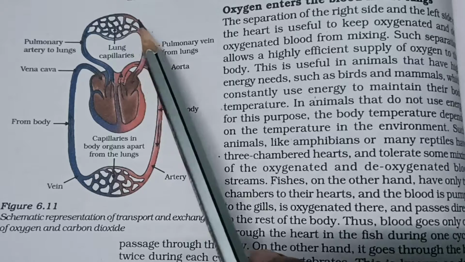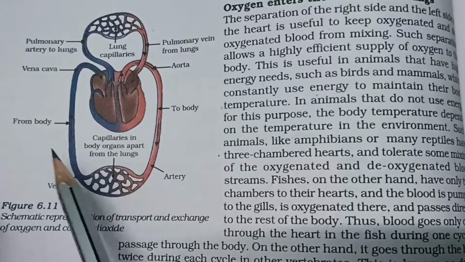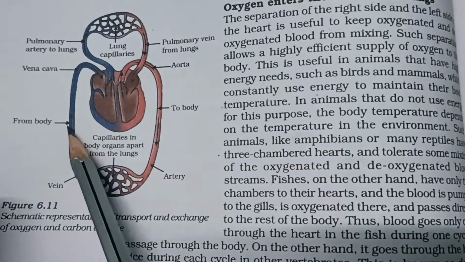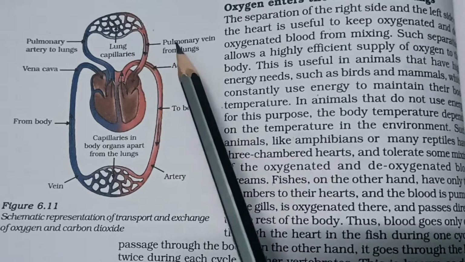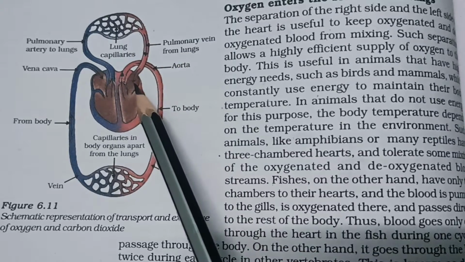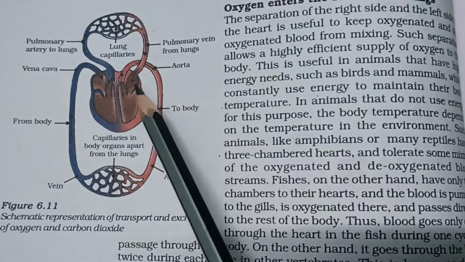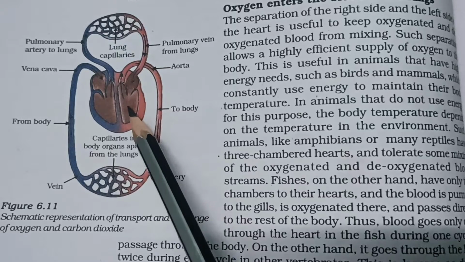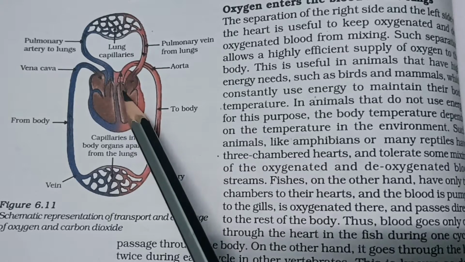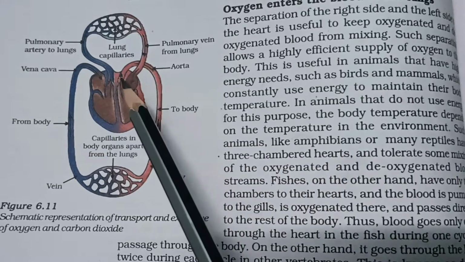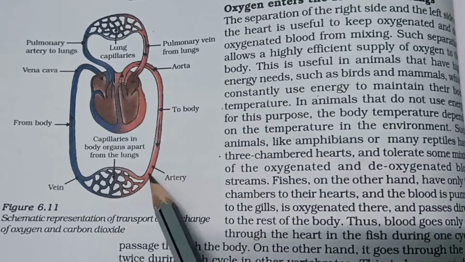From the lungs, the oxygenated blood is represented in red color. The deoxygenated blood is represented in blue color. Okay. So from the lungs, through the pulmonary vein, it enters the left atrium, right? Once the left atrium contracts, it pushes through the bicuspid valve, it enters the left ventricle, right? Once it contracts, it pumps the oxygenated blood to the aorta, the main artery through which the blood flows to all parts of the body.